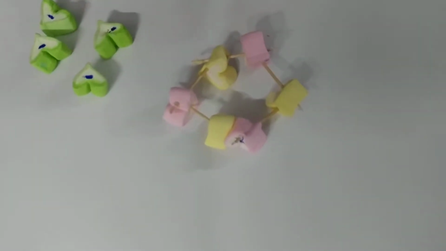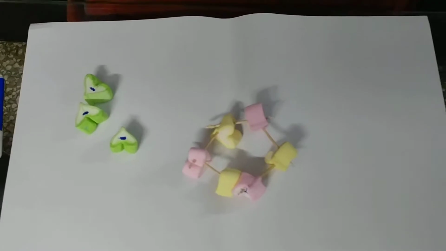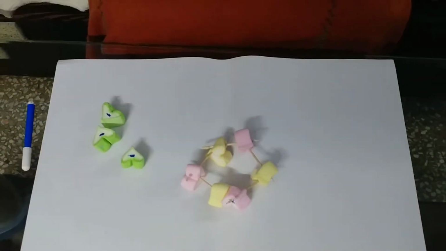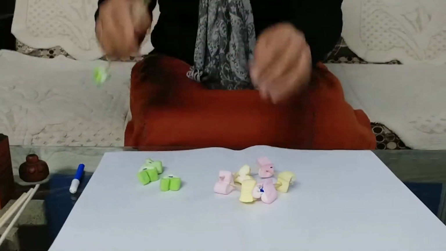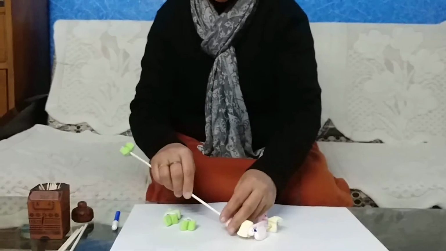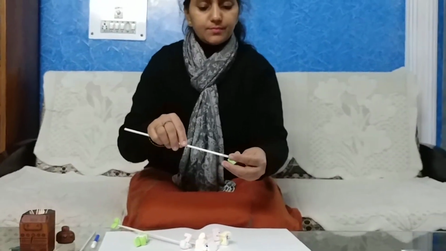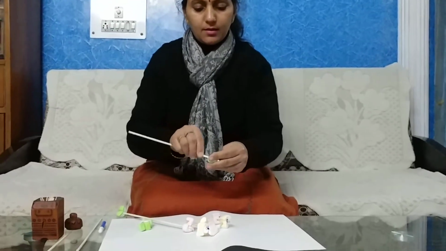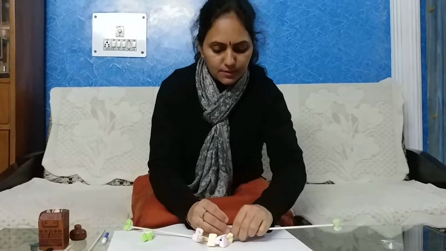Now let us make the electrons revolve around the nucleus. I have taken a few sticks with me. Connect one end of the stick with the green marshmallows, which represent the electrons, and the other end of the stick let us attach with the nucleus. In the same way, one end with this, the other end with this.